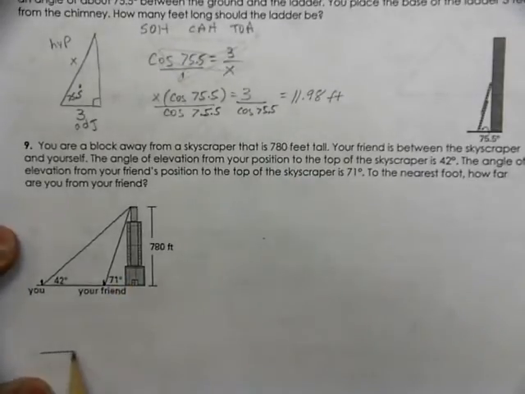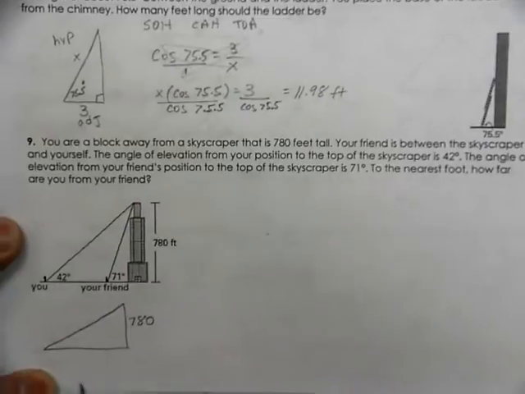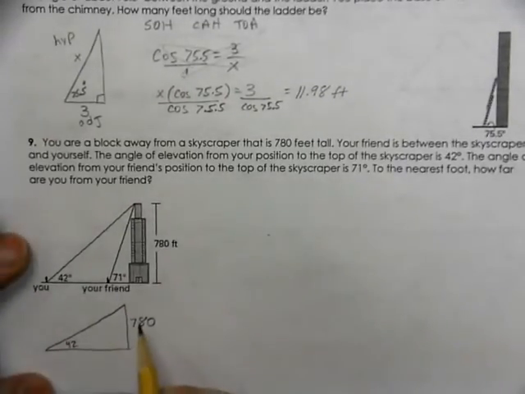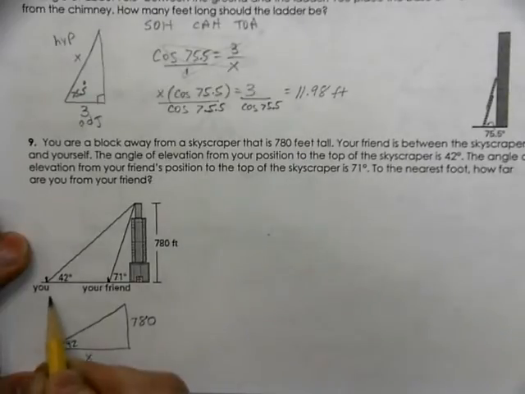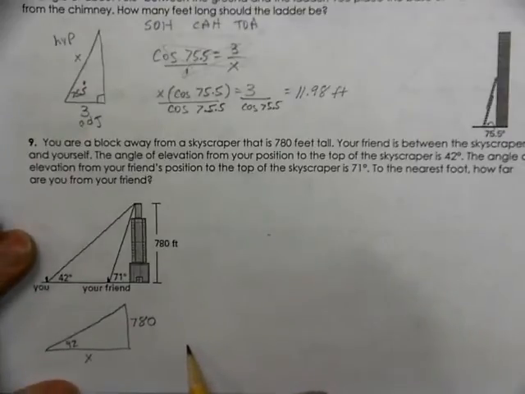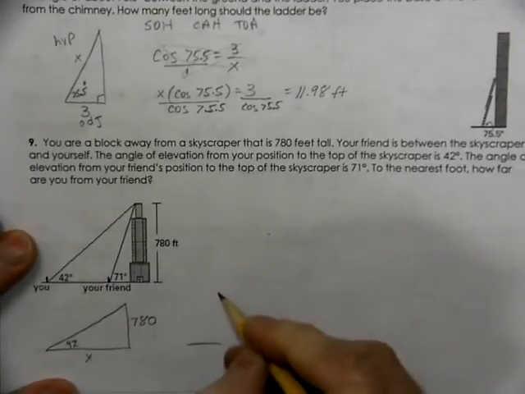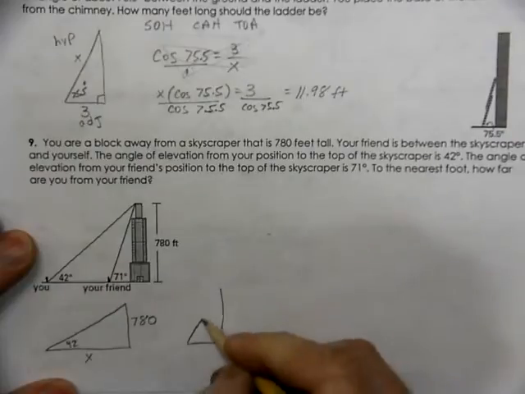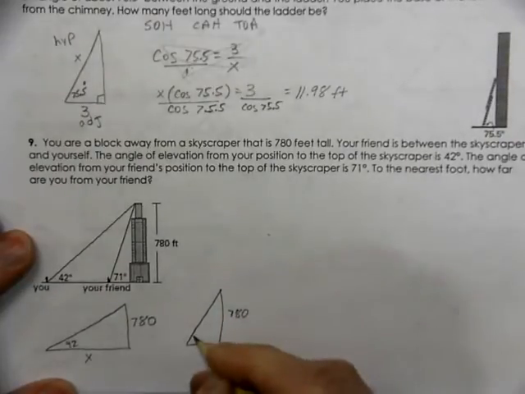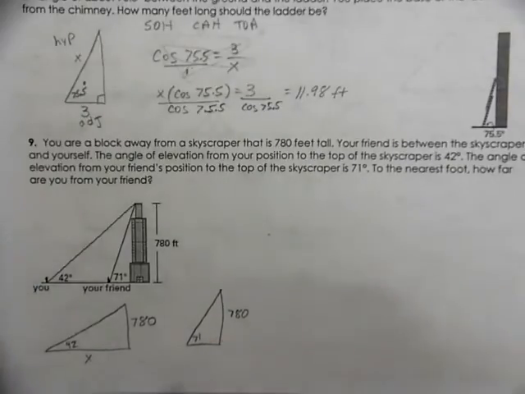Well, if we took the big triangle, 42 degrees, and we found out that total distance that it takes to get to the building, and then still 780 feet tall building. This time we're at 71 degrees, where your friend stands.